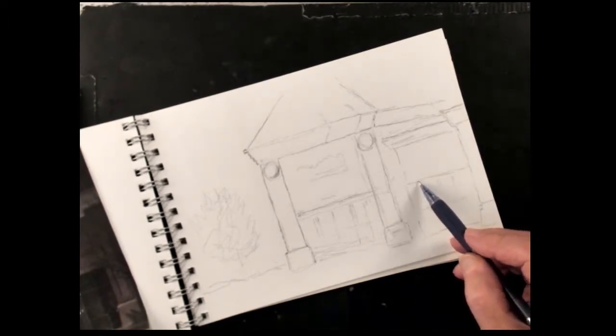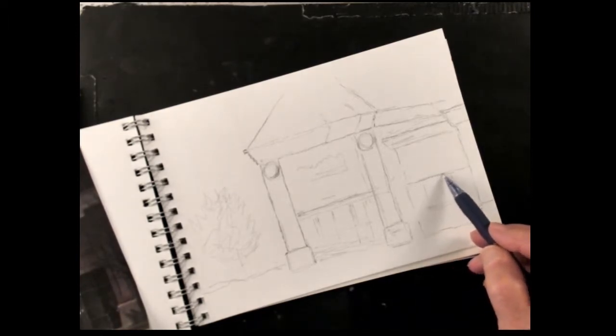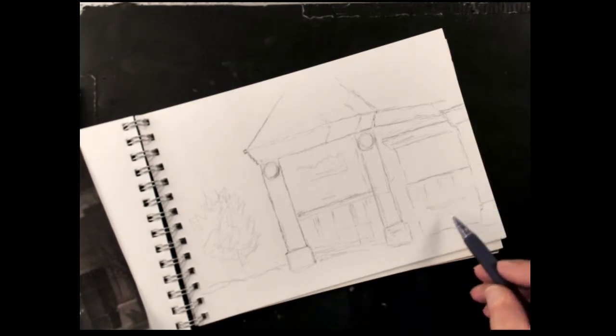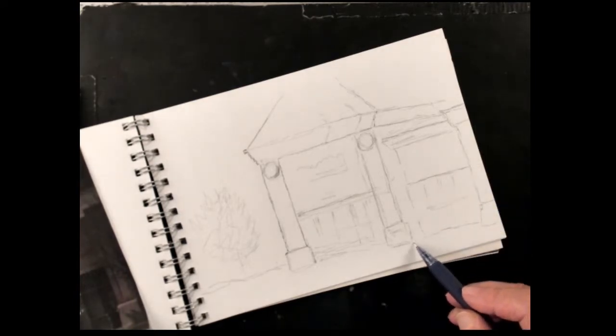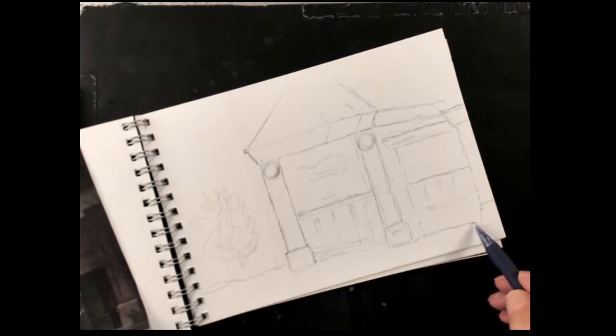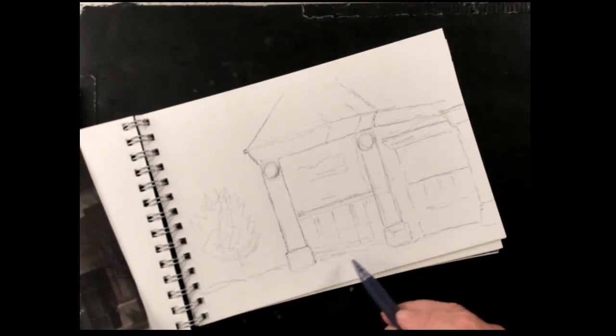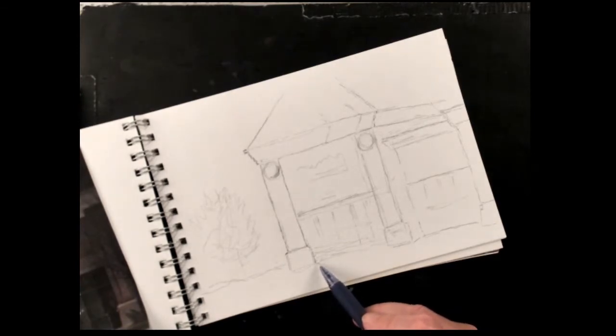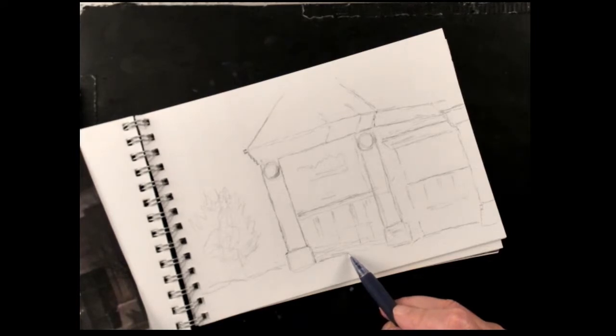And there's a sharp edge. There's a sharp edge here. And then coming down, there's a sharp edge here. And coming back almost here, there's a sharp edge. So I'm capturing some of the edges.